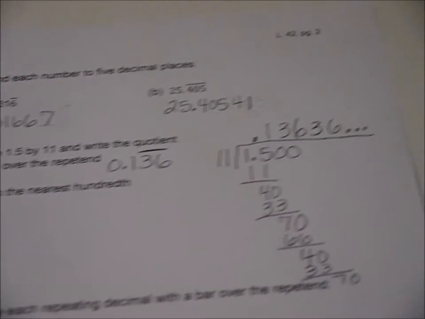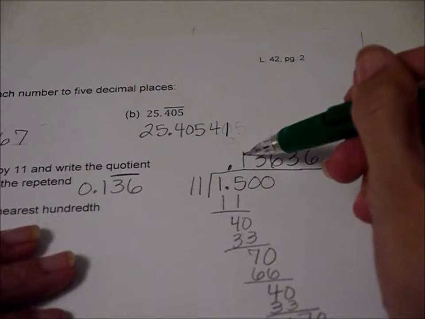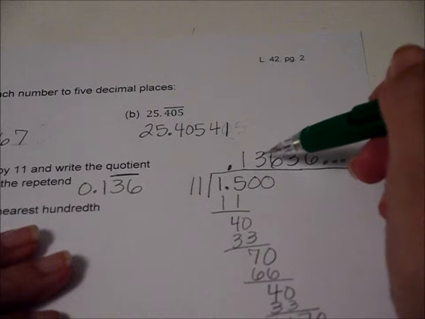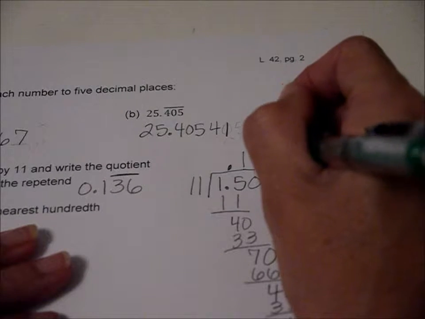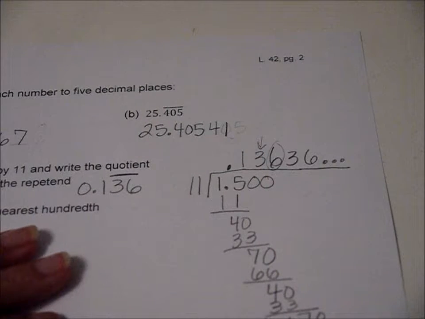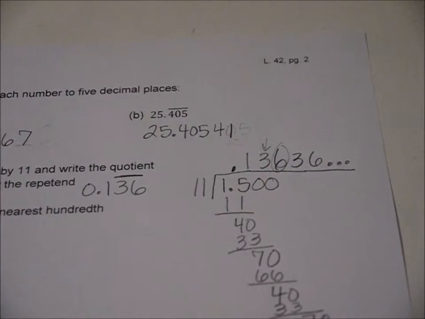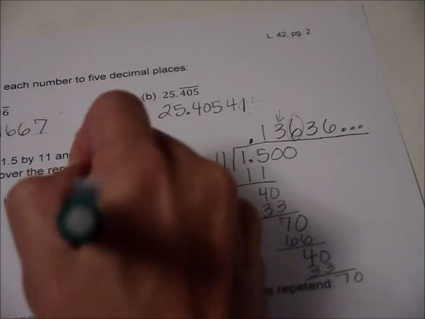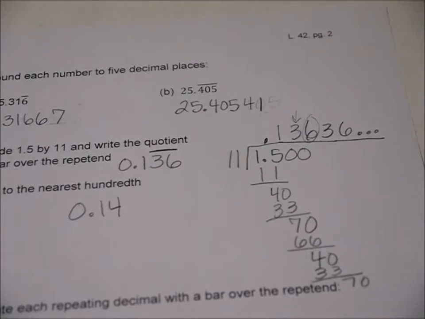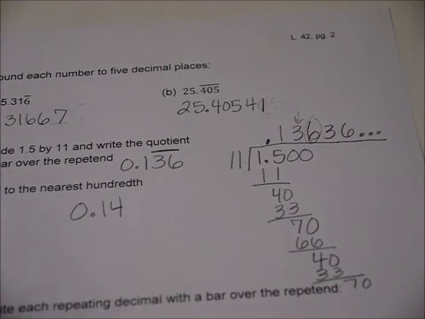And now round it to the nearest hundredth. So let's look. Tenths, hundredths, right here. So we're going to round to this spot, but we've got to look at the 6 and go, okay, is the 6 big enough to round it up? Yes. So the answer is 0.14 for that part.